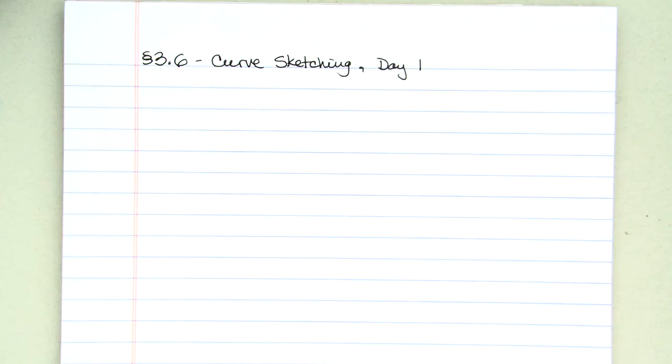In our next section, section 3.6, we're going to put everything that we've talked about in this unit together. Everything you know about where a function is increasing, where it's decreasing, where it's concave up, concave down, points of inflection, relative extrema, all that stuff. We're going to put all those ideas together and figure out how to, eventually, take the formula for a function, go through a lot of analysis of it, and get a good sketch of that function. We're going to spend 2 days on this. We'll look at reasonable-ish functions today and more complicated functions tomorrow.